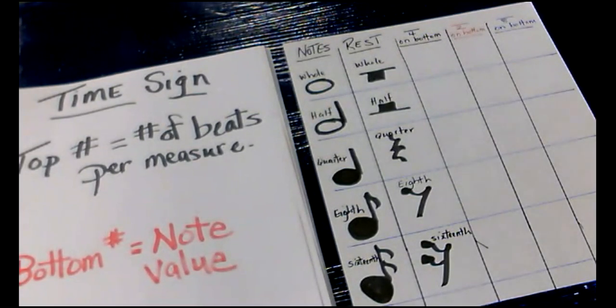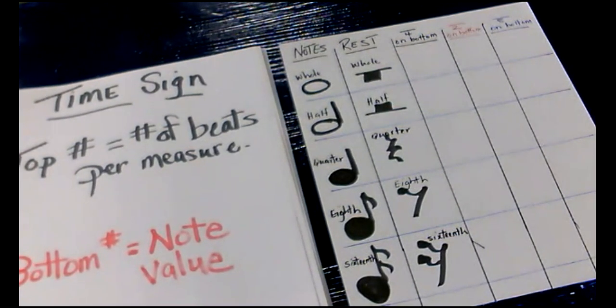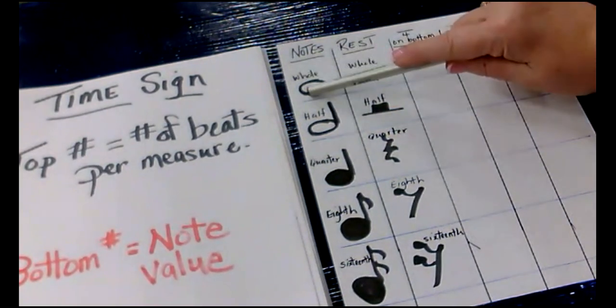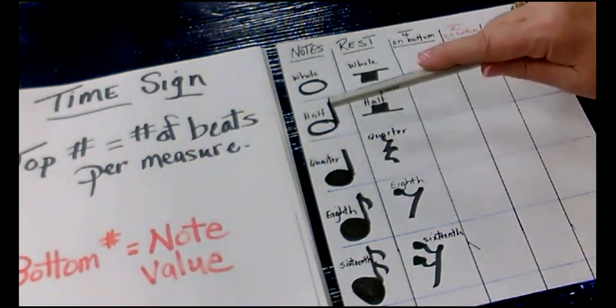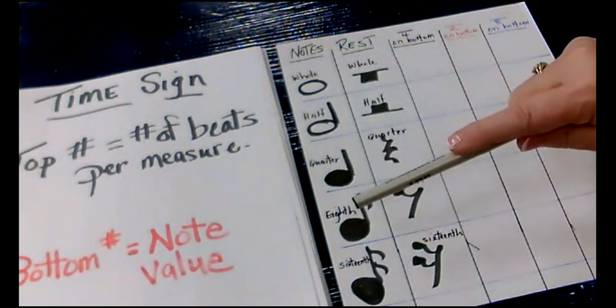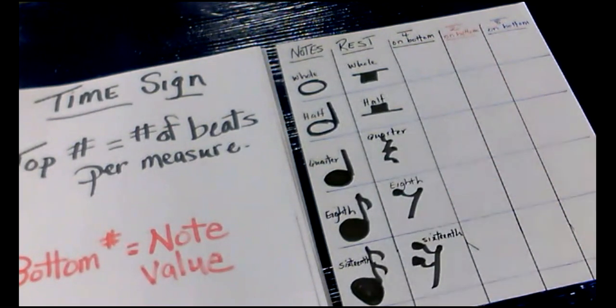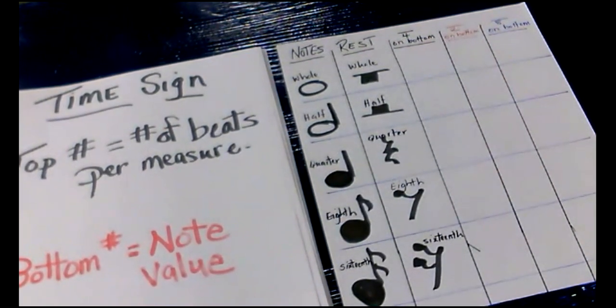All right? So when we learned about our notes, when we went from our whole note to the half note, to the quarter note, to the eighth note, to the 16th note, we learned that the more stuff that a note had on it, the less it was worth.